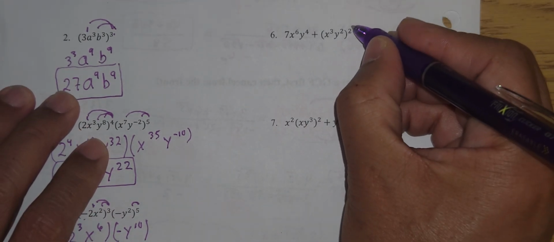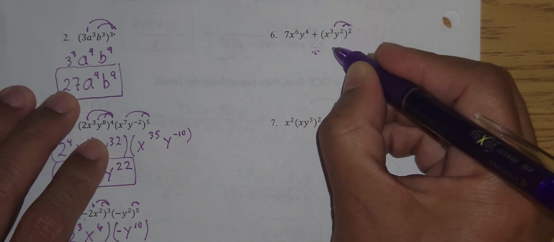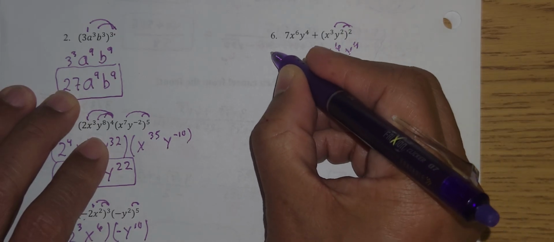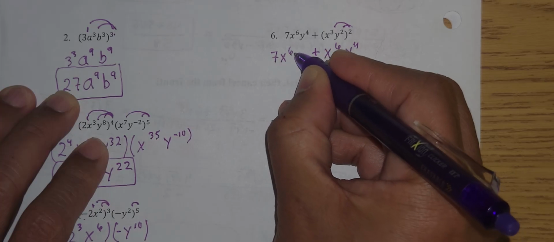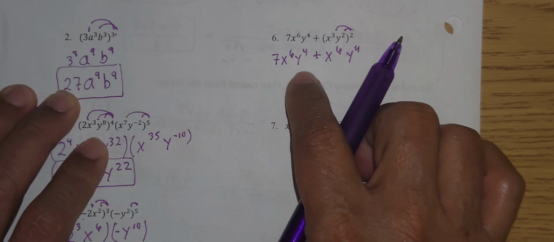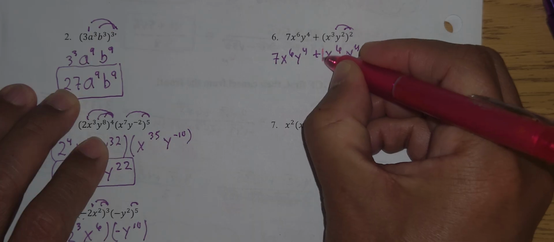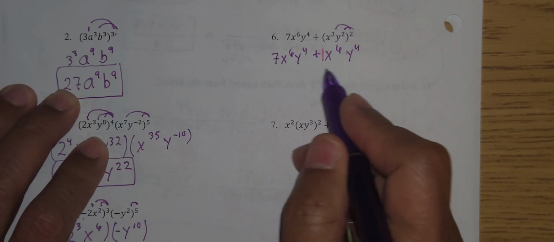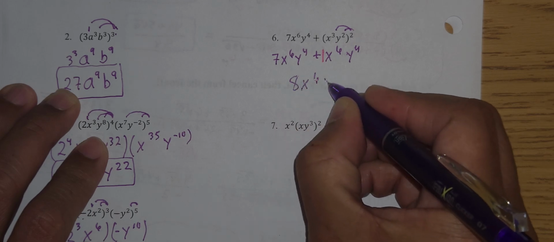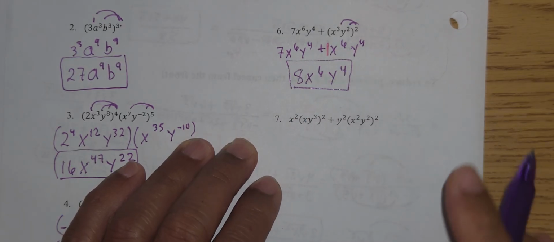So for this one, I need to first distribute this power to the second term. So then I'm going to do that. So this is x to the 6th. This becomes y to the 4th. Okay, so then I have 7x to the 6th, y to the 4th. And now look at these terms. Are they like terms? So this is x to the 6th, y to the 4th, x to the 6th, y to the 4th. This is implied to be one term, okay? And this one is 7 of them. So then when you add them together, they become 8x to the 6th, y to the 4th, and this is as simple as we can get with this example.